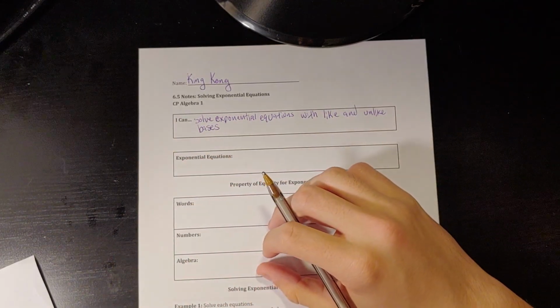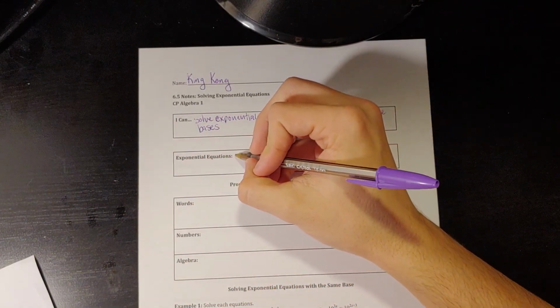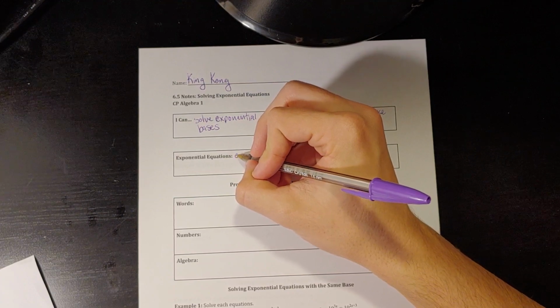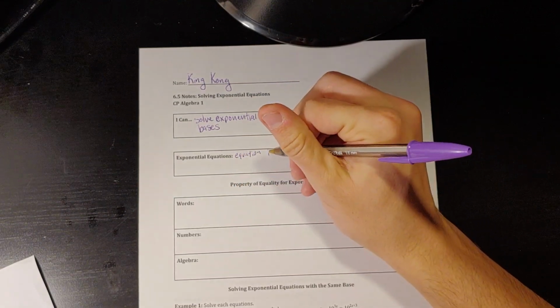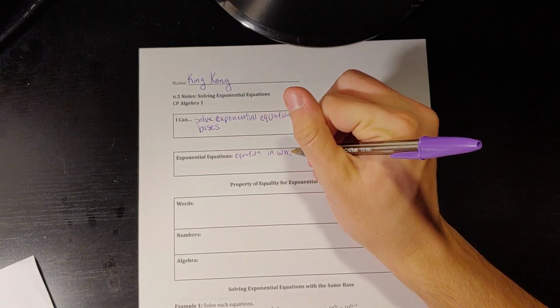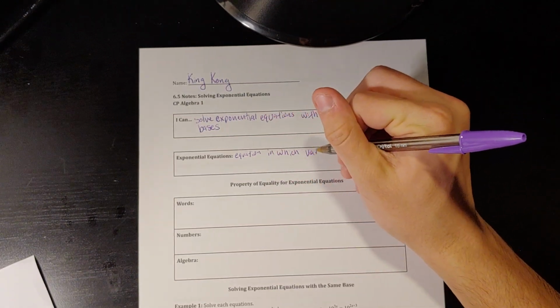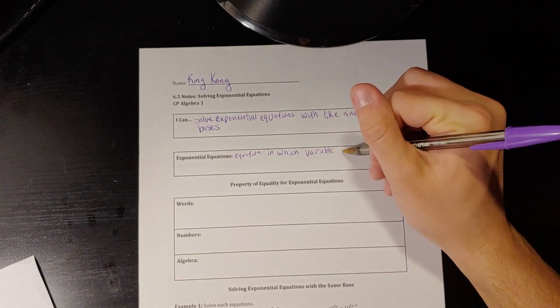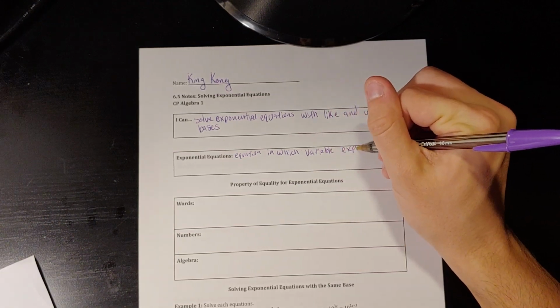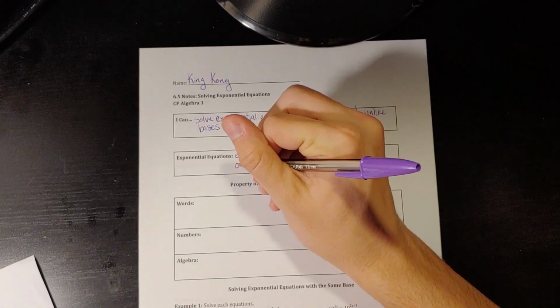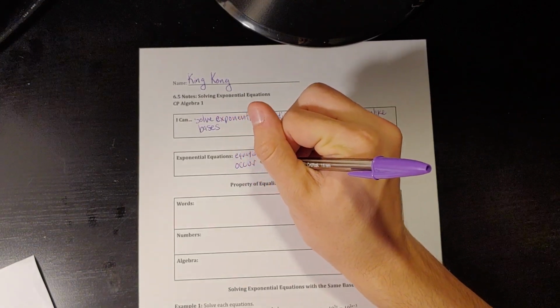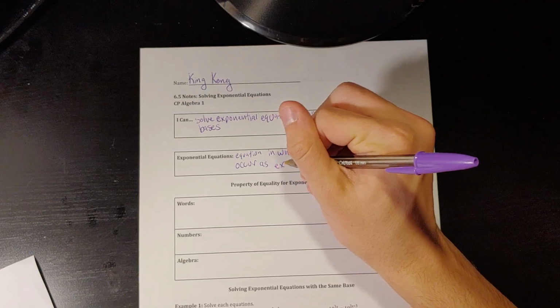So our exponential equations, this means an equation in which variable expressions occur as exponents.